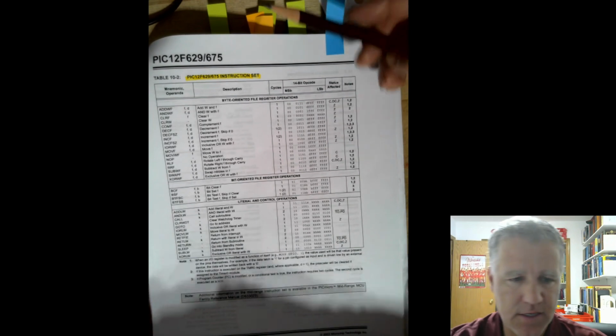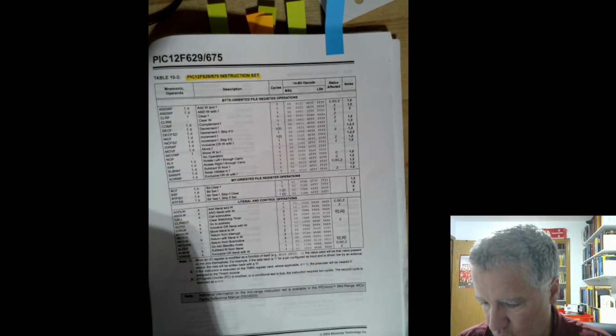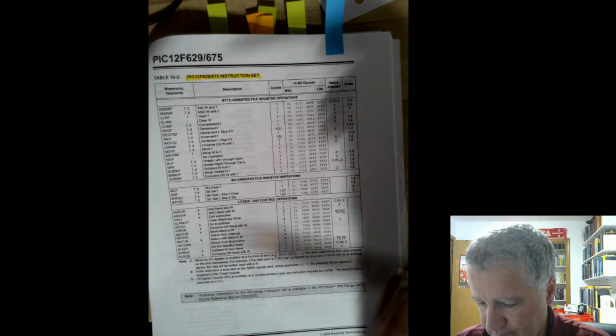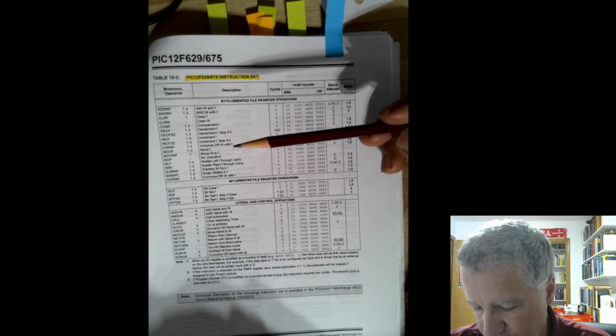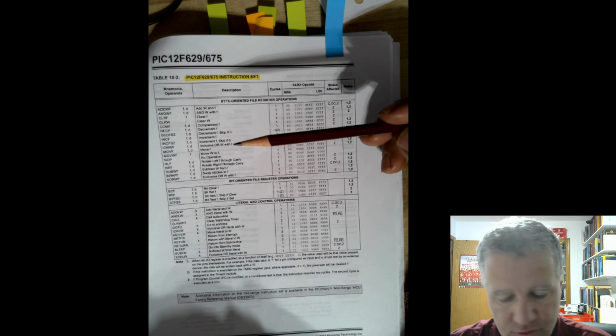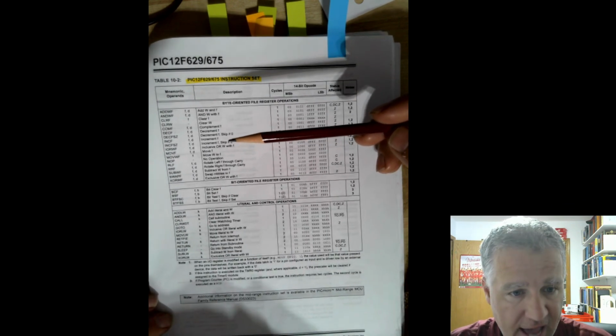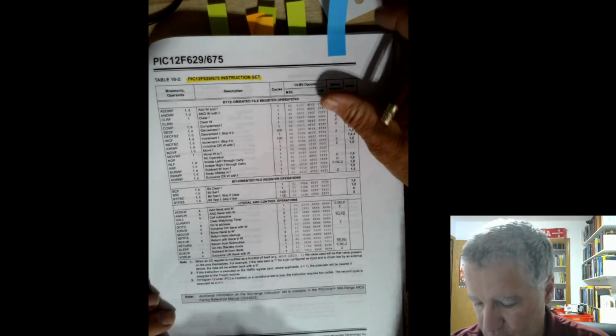So the byte is working with a whole register, so 8 bits. So this would be like moving things to the working register, moving things to a storage register. The acts of adding, subtracting, those are done byte-wise.